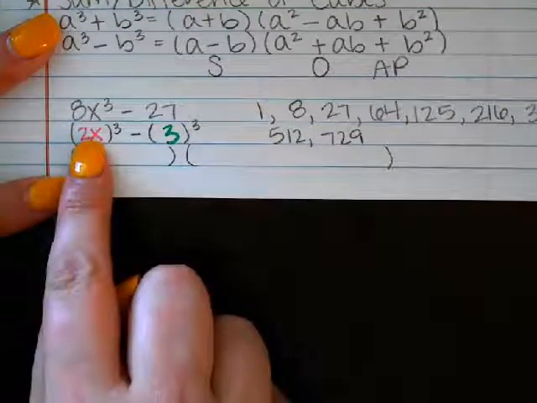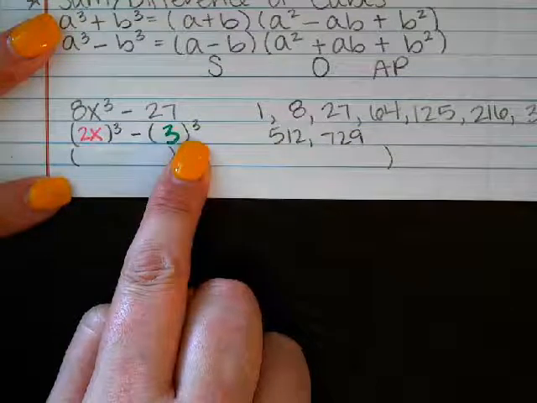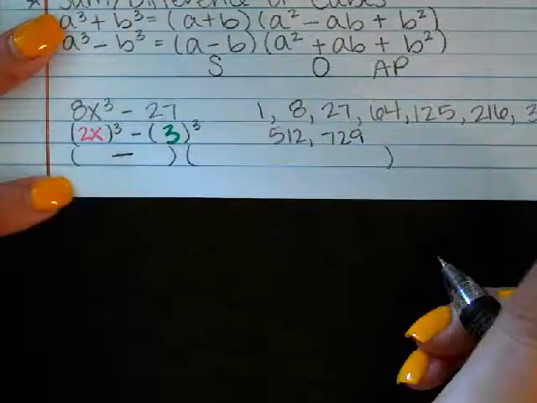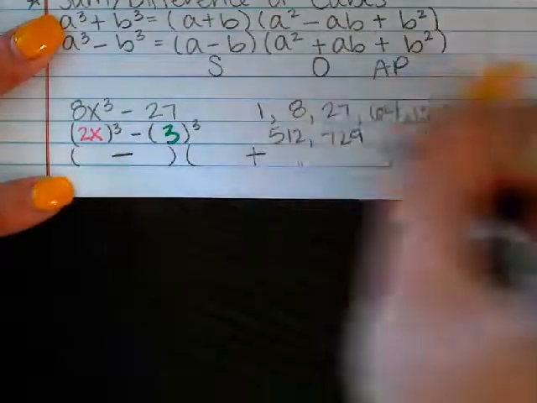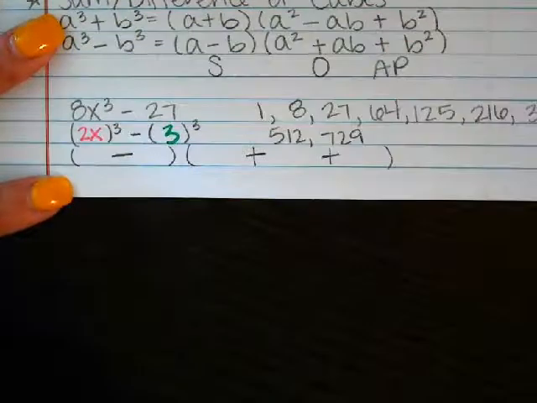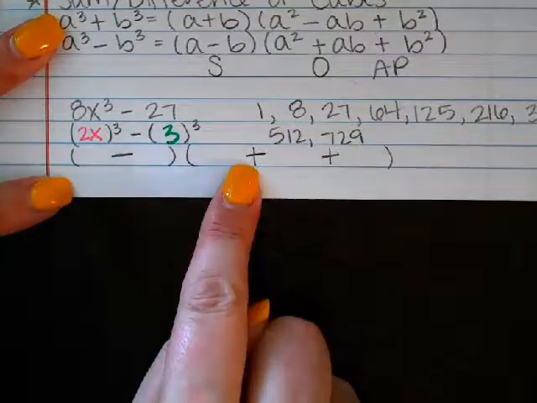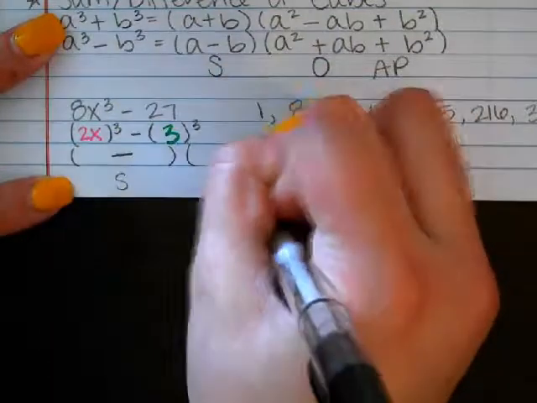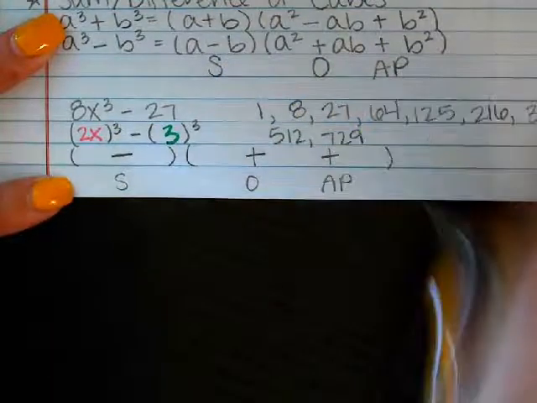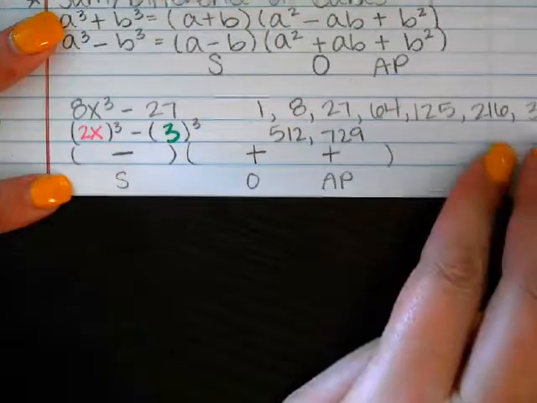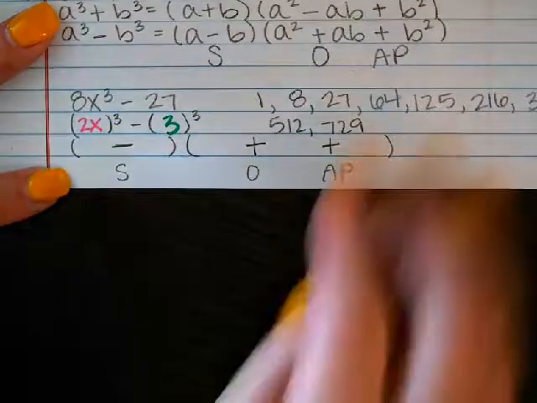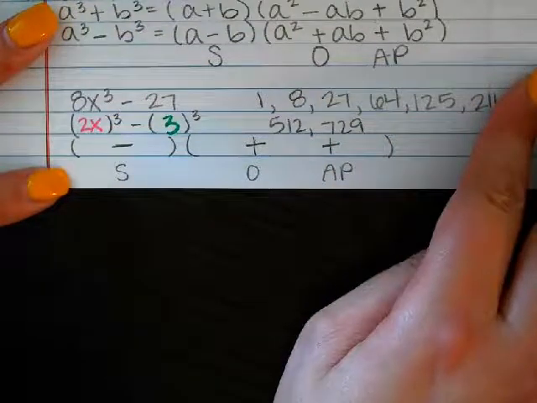So here we go. We got same sign, opposite sign, always positive. There's our SOAP. Let's go ahead and write SOAP. Same sign, opposite sign, always positive. Everyone got their SOAP in there? Same sign, opposite sign, always positive. All right, here we go.